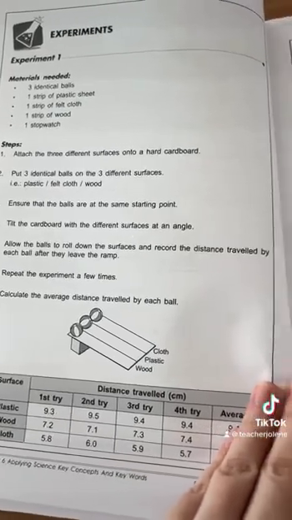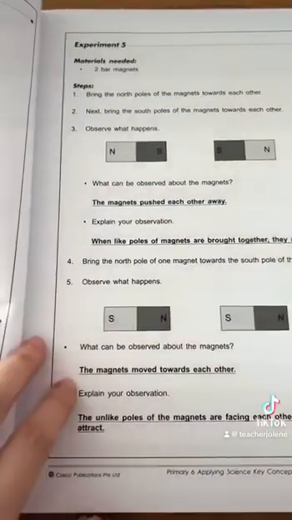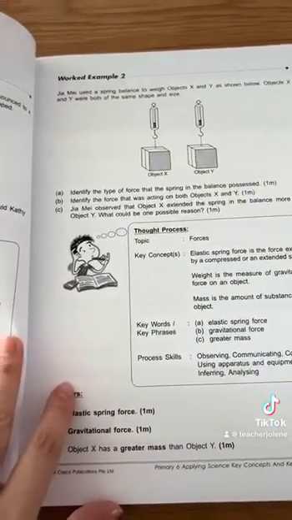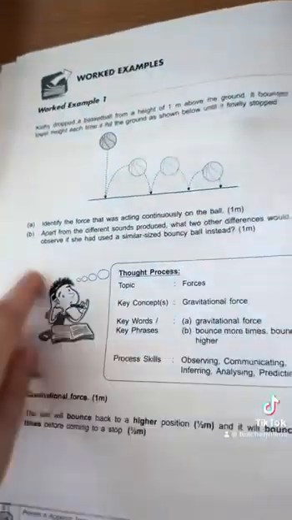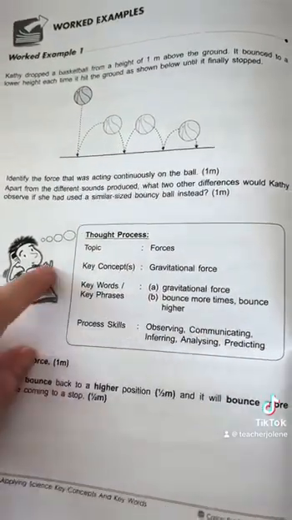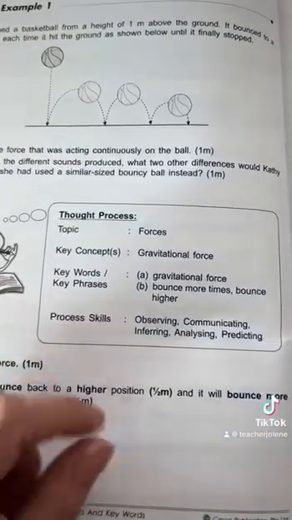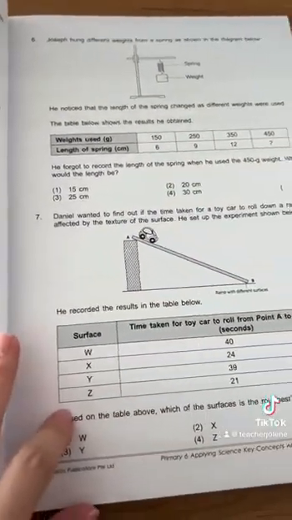They even have experiments. These experiments shown in the assessment book are very common experiments, and in fact, a lot of schools, even in their own worksheets, you will find, for example, this question. This is a very, very common question. What I like about this book is they have a worked example, and they even tell the children the thought process, with the key concepts and the keywords. So it lets the children know that they have to use these words in their answers, and it is very structured as well. After that, they start with the multiple choice.